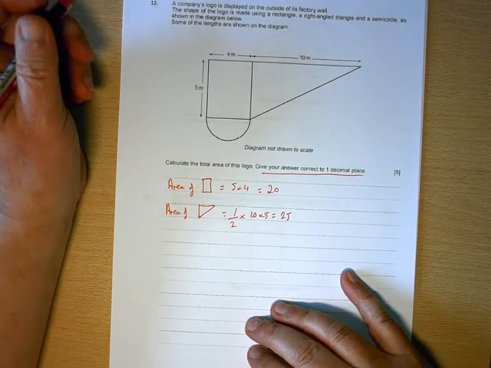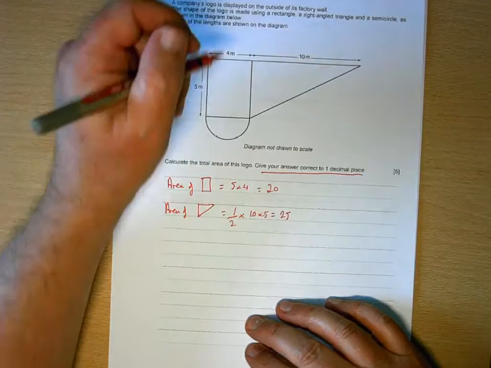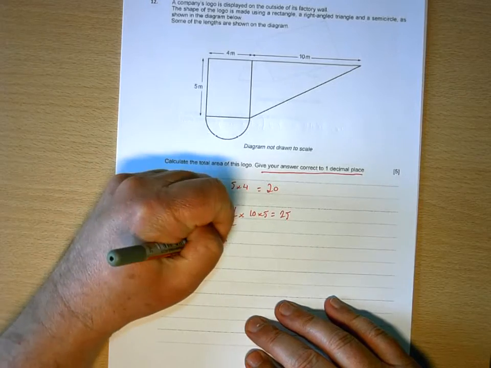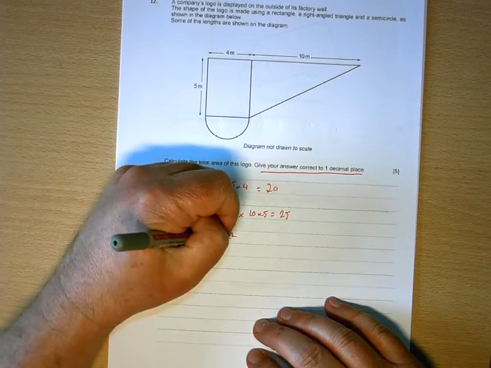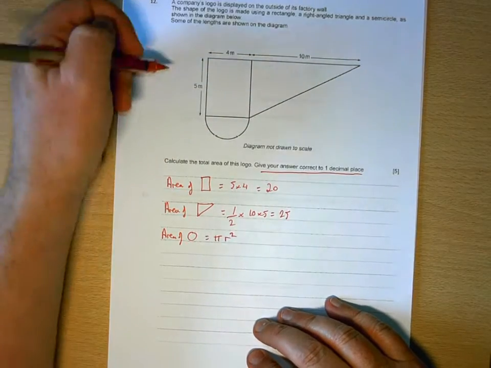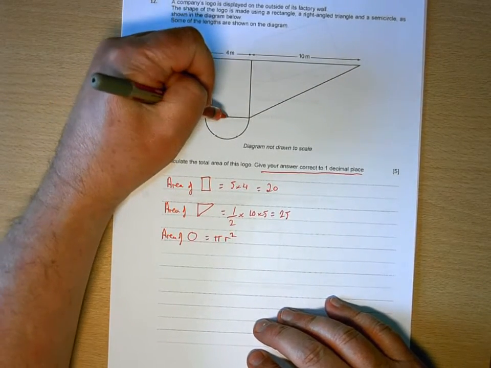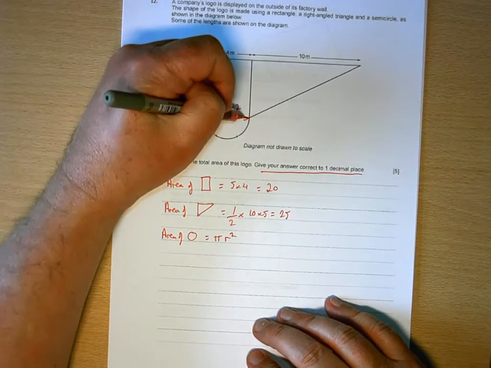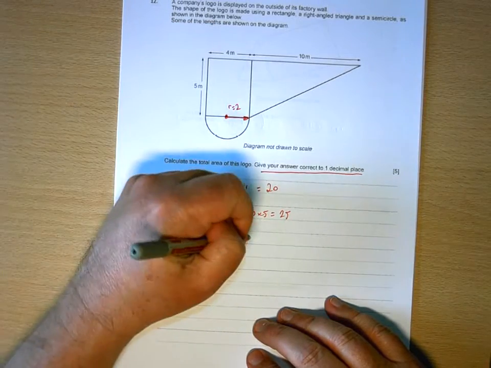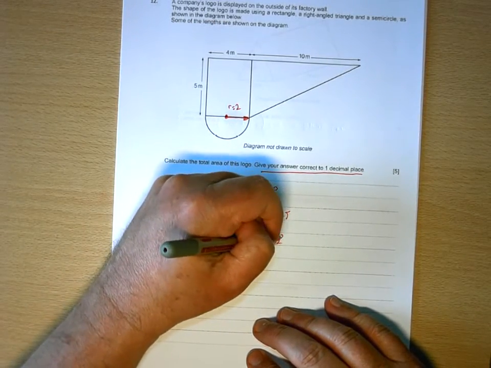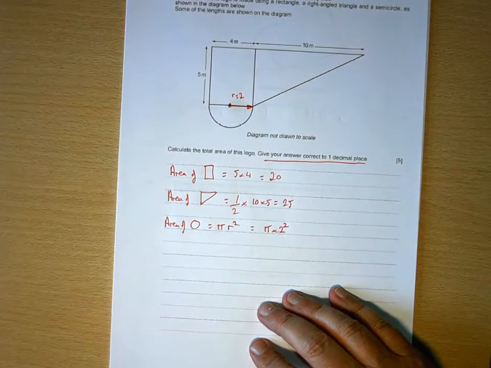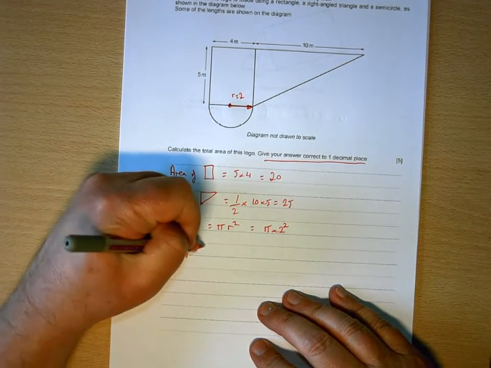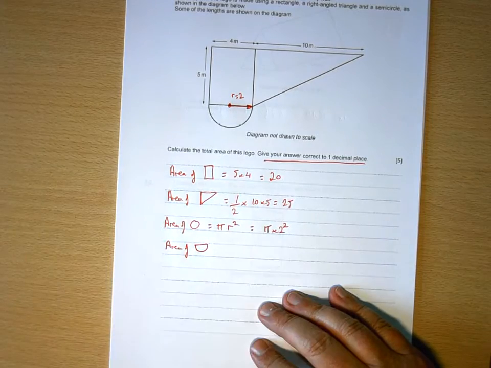Then we have the semicircle. This is the hardest bit. Area of a circle is pi r squared. Now the radius of this, the r bit, isn't 4. The radius is the distance from the center out. So the radius is 2. But we don't want a circle, we want a semicircle. So it's going to be half the area of the full circle.